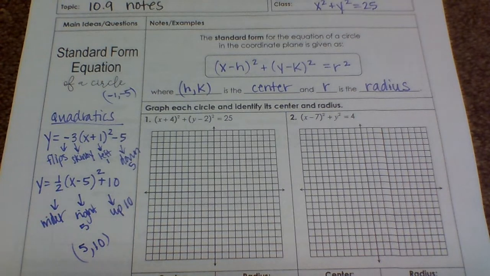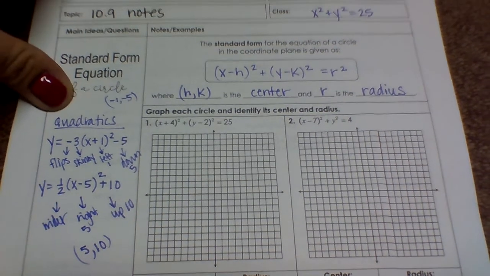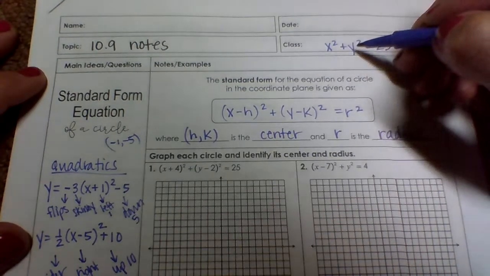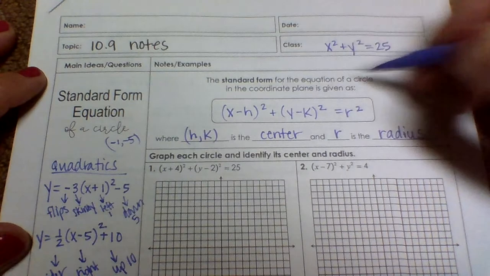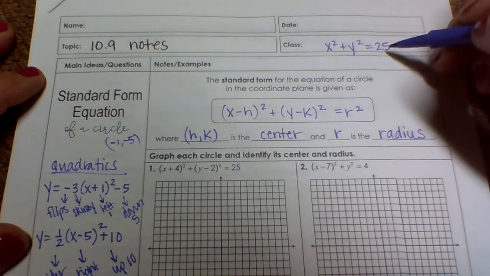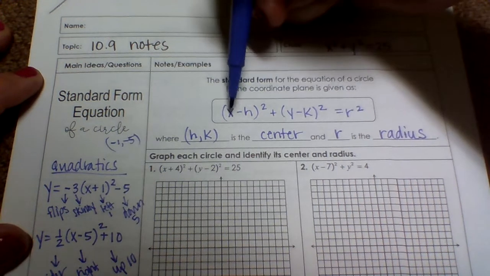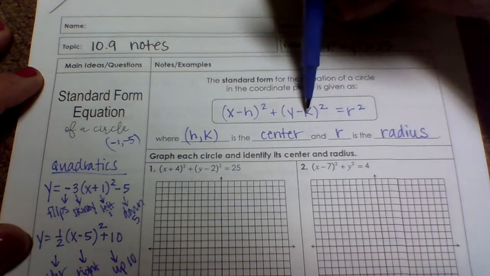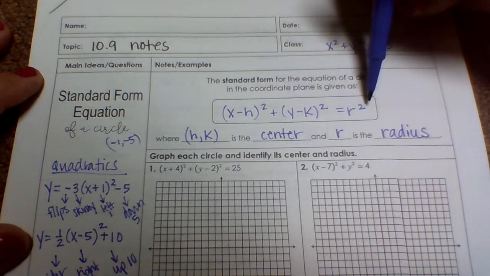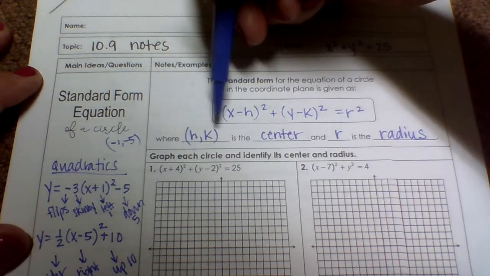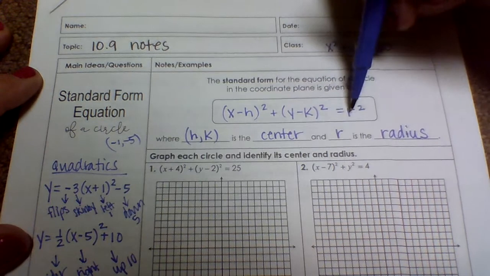So let's talk about a circle. I'm not sure if you guys ever saw me write down x² + y² = 25, but that is a basic circle right here. The standard form of a circle is (x - h)² + (y - k)² = r². So that (h, k) is the center and r is the radius.